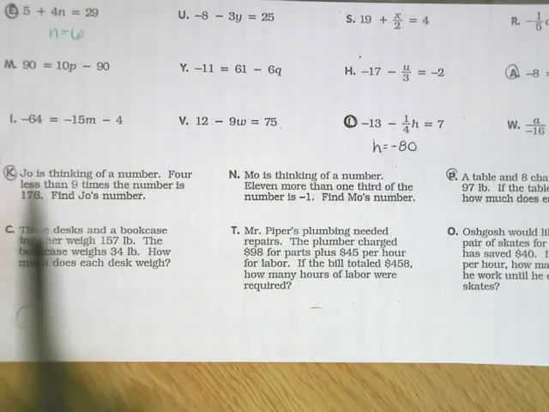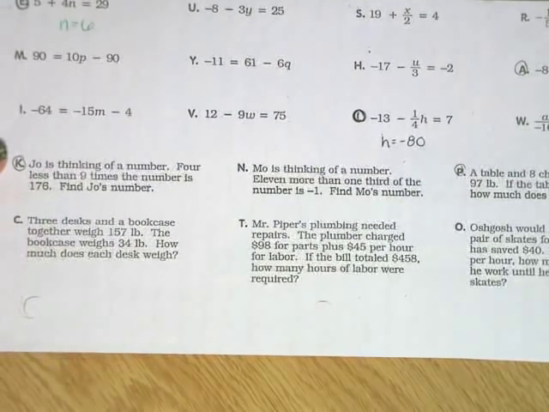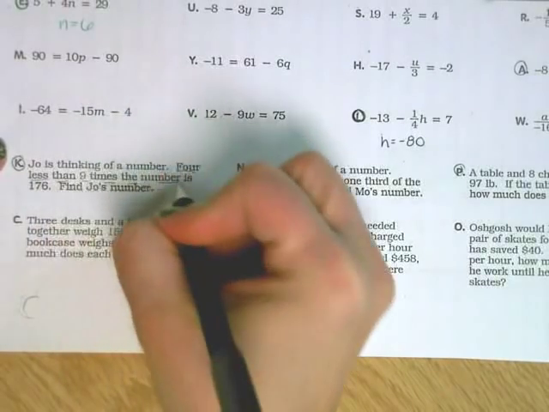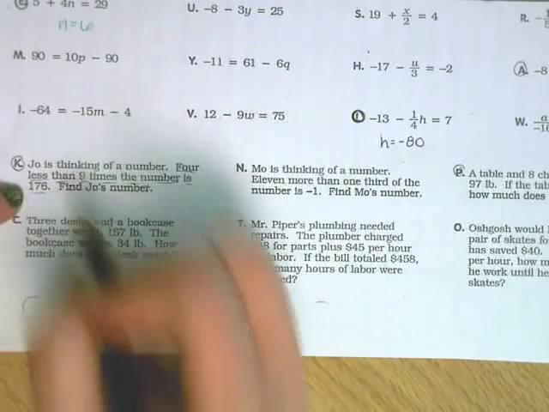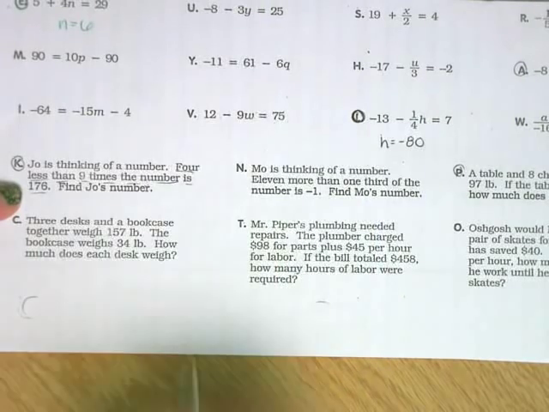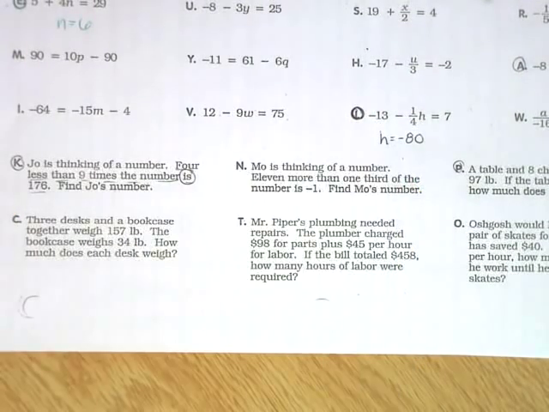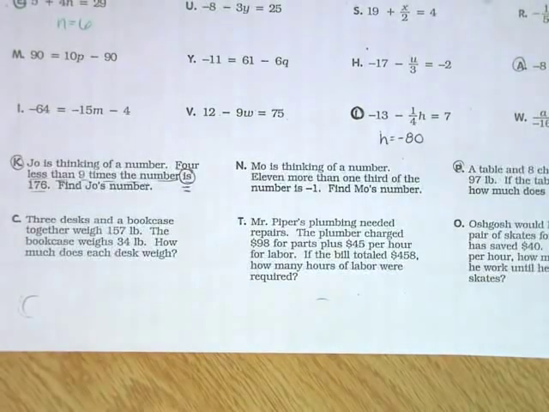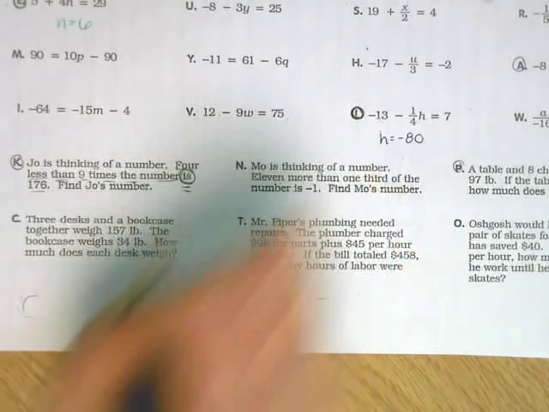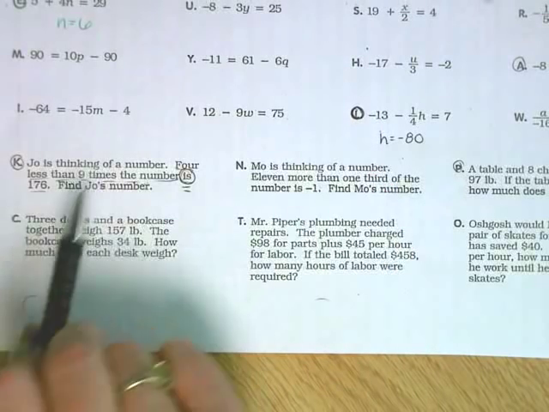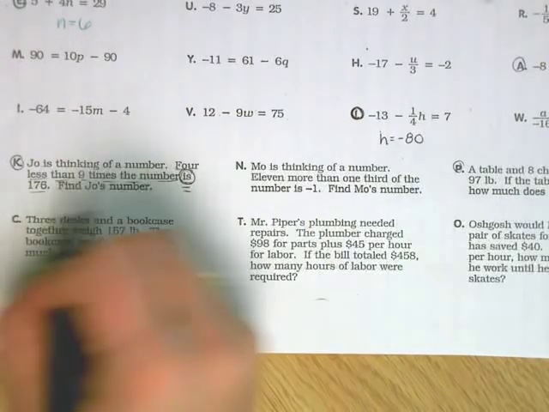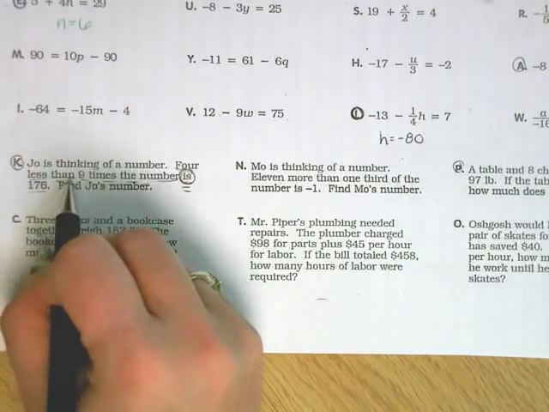So let's look at this K. Joe is thinking of a number. 4 less than 9 times the number is 176. Okay, some words there. Is means equals. 1 plus 1 is 2. 1 plus 1 equals 2. Anytime you see just an is by itself and we're trying to translate from English into math symbols, is means equals.